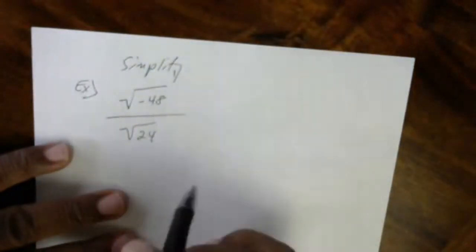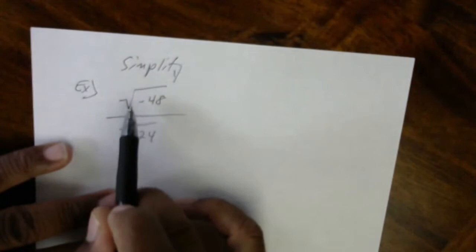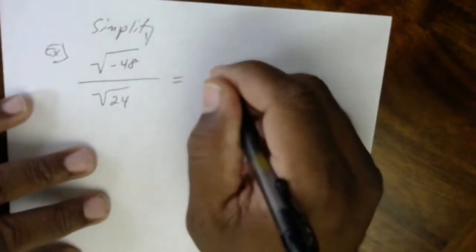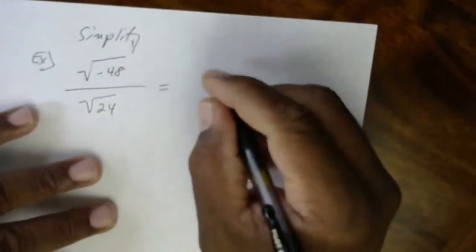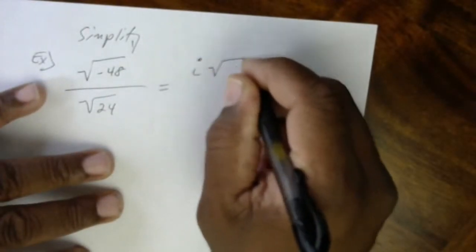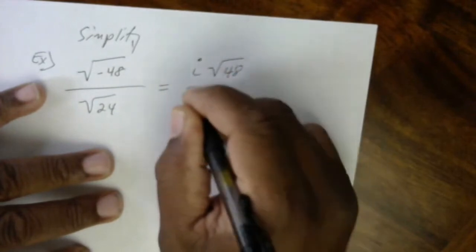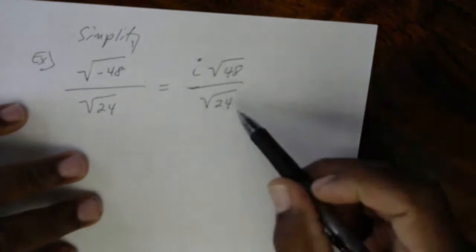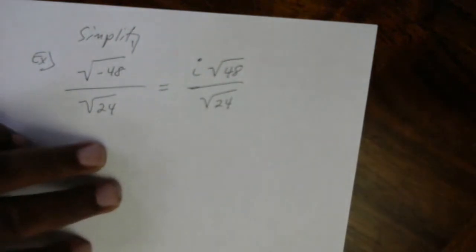So here again, before we perform any operations, we must take care of the square root of negative 48. So I'm going to rewrite that by using the formula that was in the caution. I'm going to write it as i times the square root of 48 divided by the square root of 24.